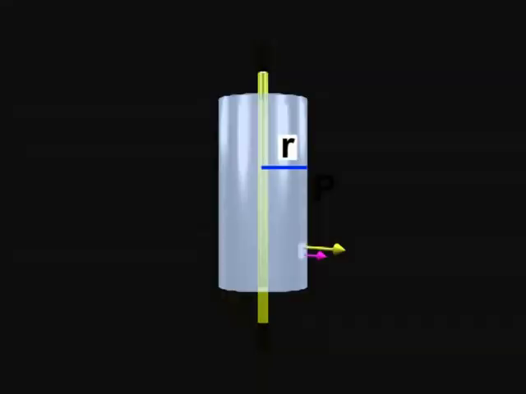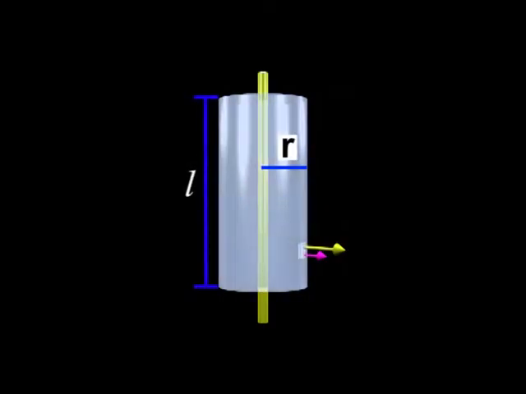To find the electric field due to the line charge at point P, distant r from it, consider a cylindrical surface of radius r and length L about the line charge as its axis. This cylindrical surface may be treated as the Gaussian surface for the line charge.